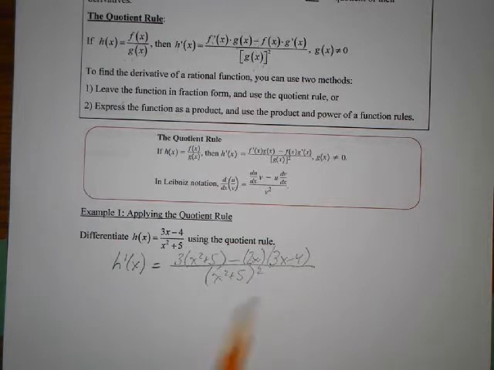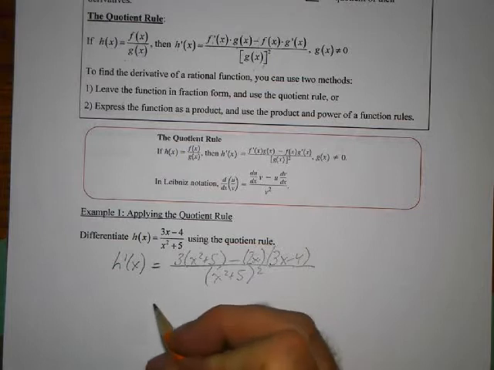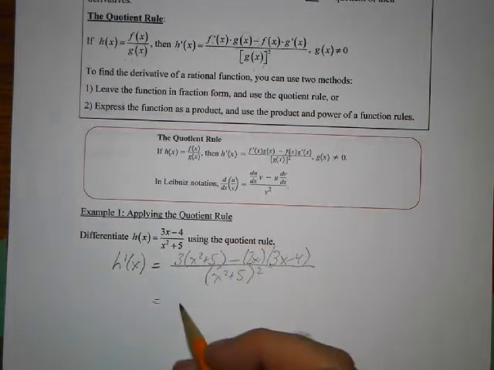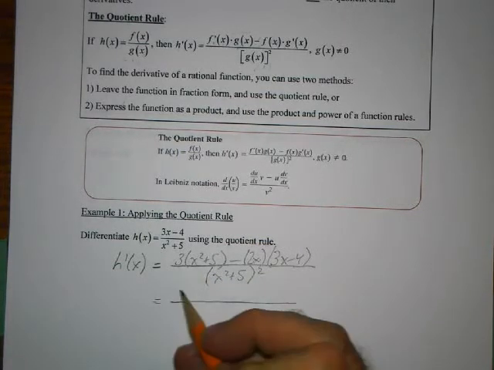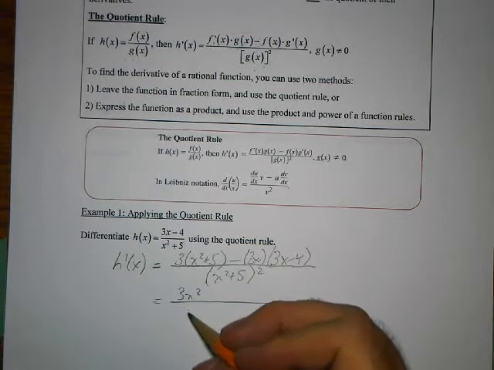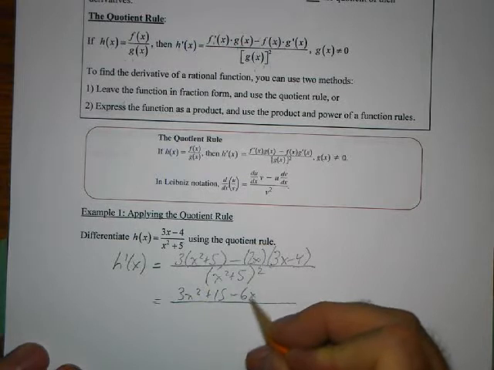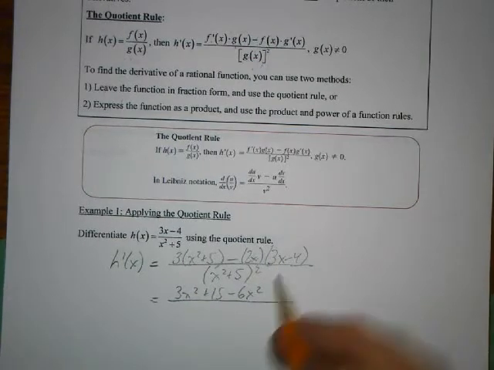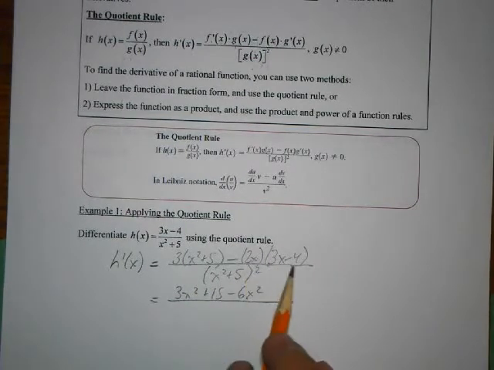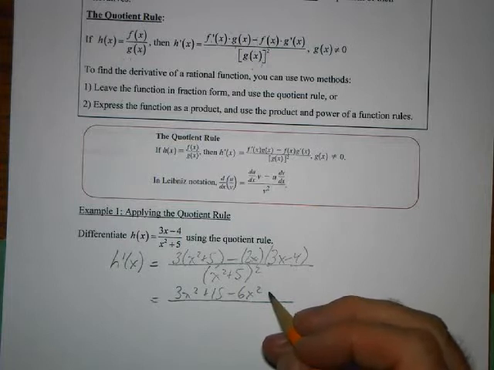No matter what the exponent, if it's a rational exponent, we want to change that to a radical sign. It probably won't be negative, otherwise it would have been on the top to begin with. So now we just simplify the top. So we've got 3x squared plus 15 minus 6x squared, and that's going to be plus 8x.